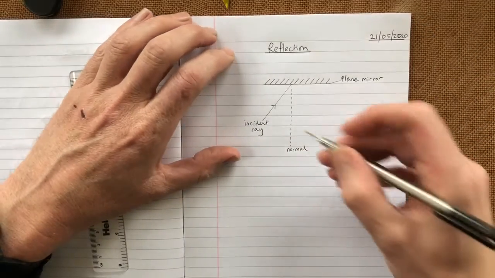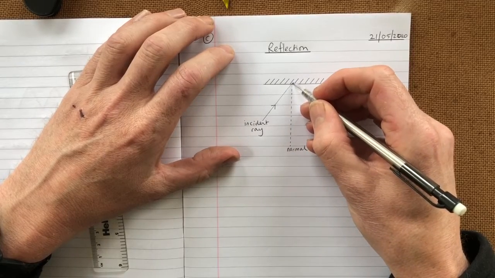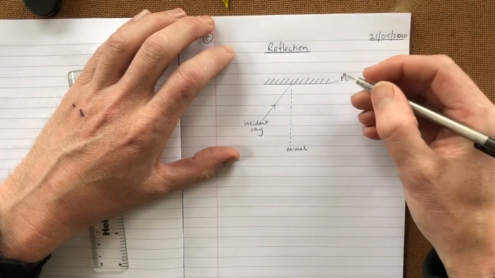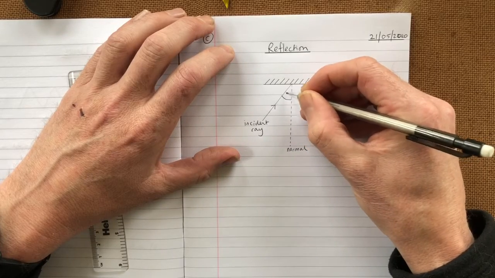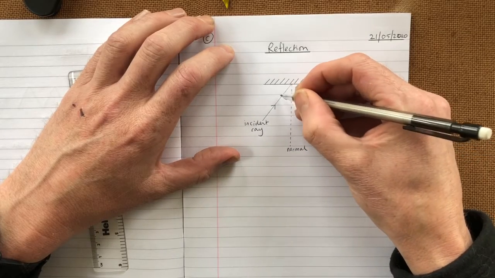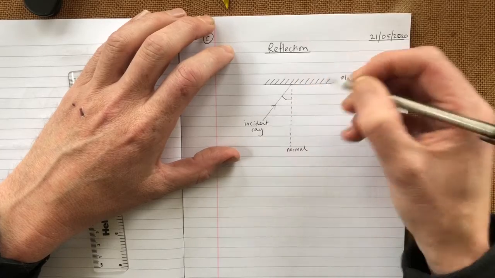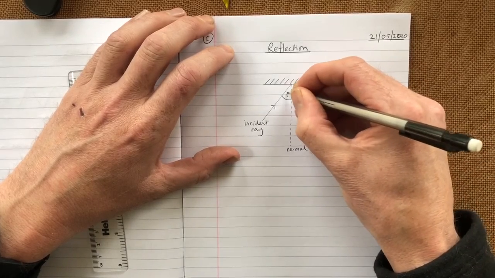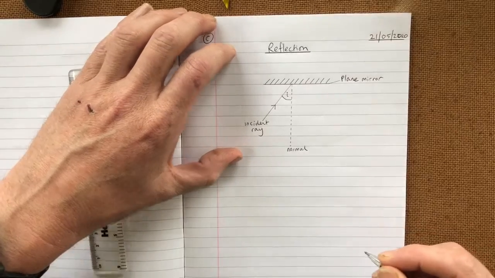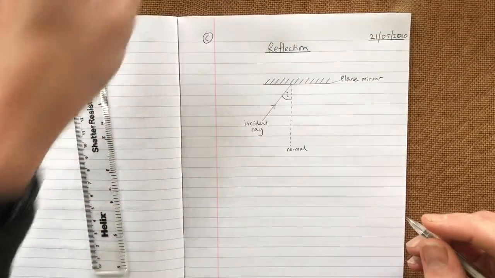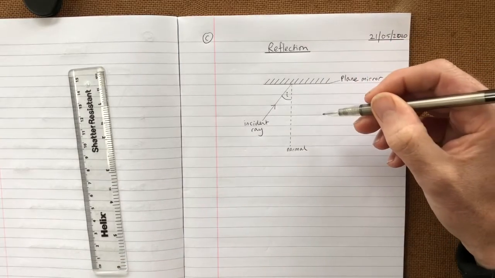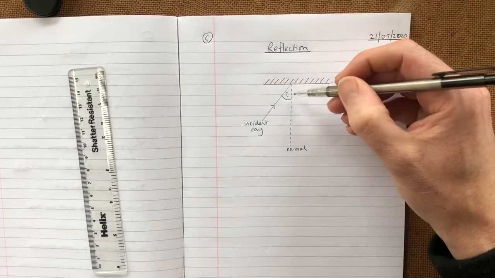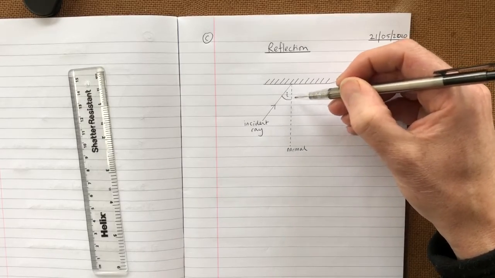So this incident ray is striking the plane mirror at an angle, and that angle is here. We always measure to the normal, not to the mirror, to the normal. And this is called I. It's the angle of incidence, and we're going to get to that in a minute. Now, if it's a plane mirror, the ray that reflects off it, called the reflected ray, would be the same angle. So the angle I equals the angle R.